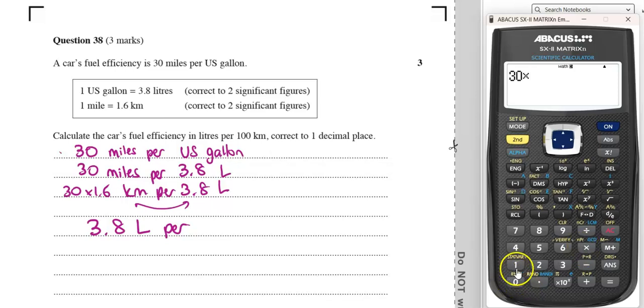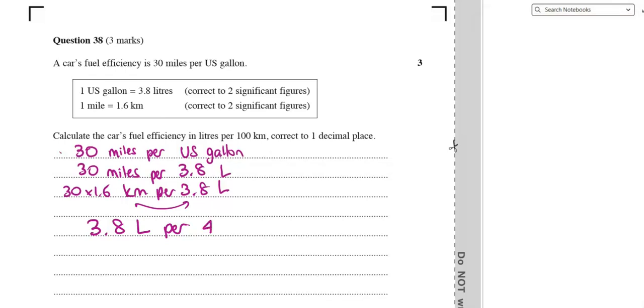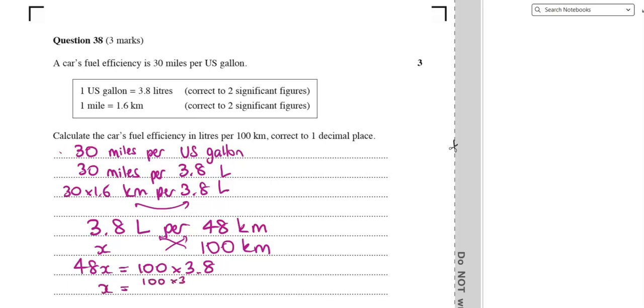30 times 1.6, so that's 48 kilometres. So 3.8 litres per 48 kilometres, but I want to know the number of litres per 100 kilometres, and so this is unknown. So I can set up a cross multiply. 48x equals 100 times 3.8, so x equals 100 times 3.8 on 48.